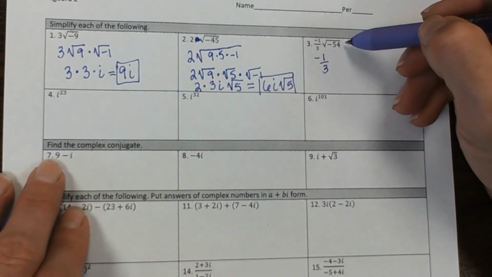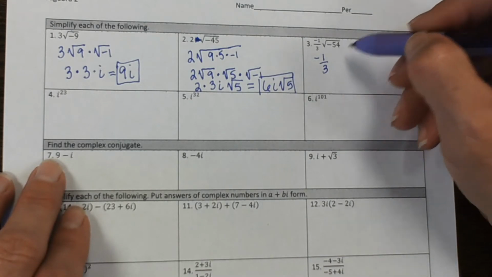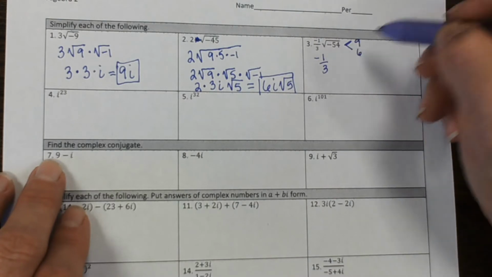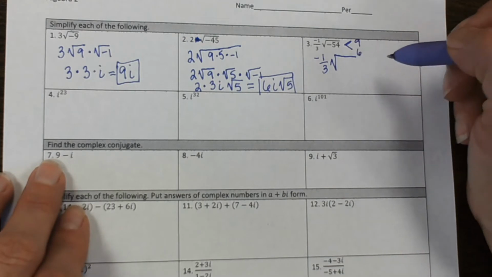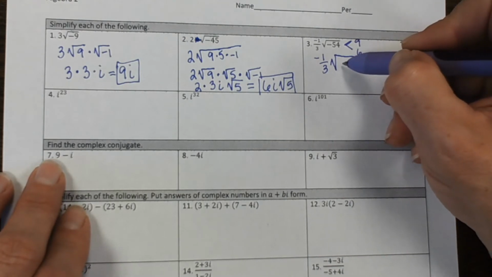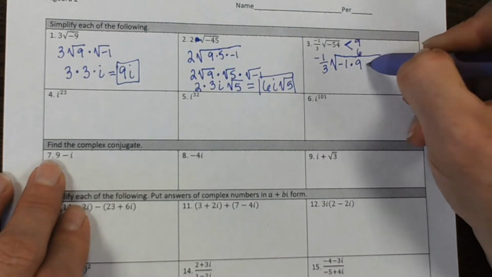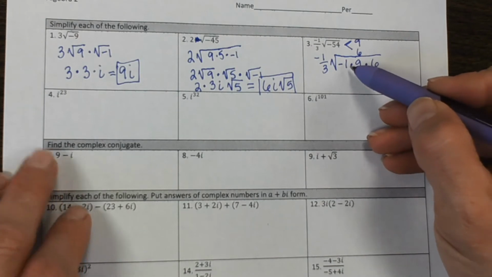All right, when we look at 54, we think about what we can break down there. Again, I happen to notice that it is 9 and 6. So I promise not all square roots are 9s, but they happen to be today. So we have our -1 times our 9 times our 6. So we can go ahead and simplify.